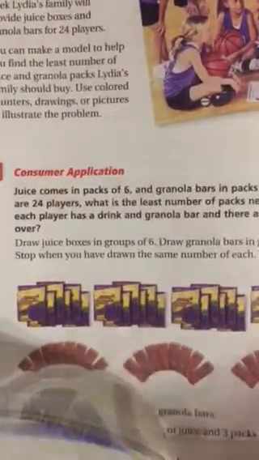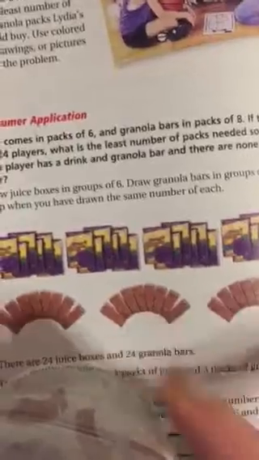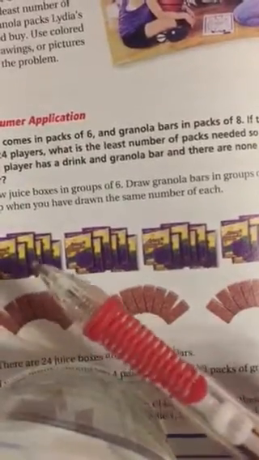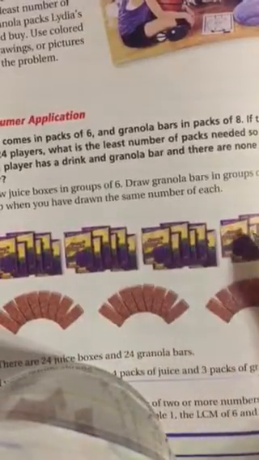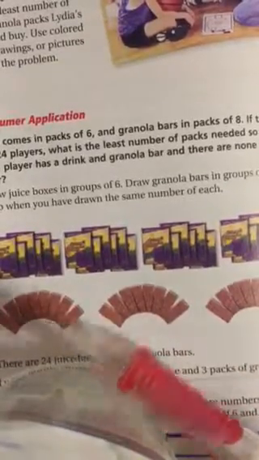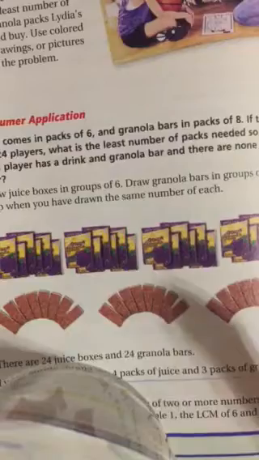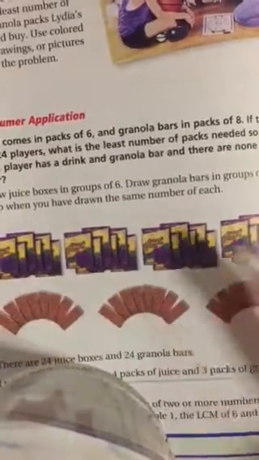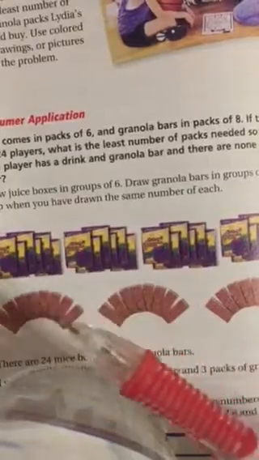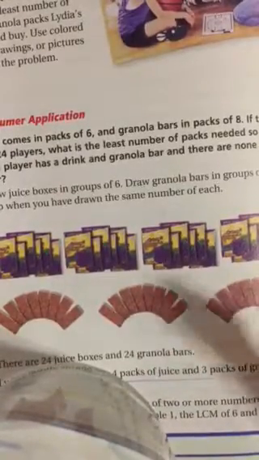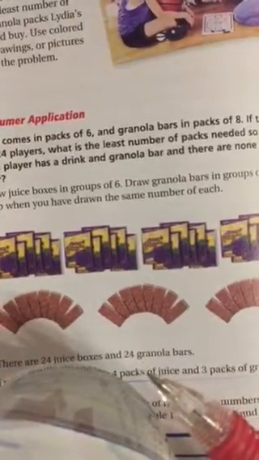All right, so what the book does is they do a diagram of this for you. They draw a picture of one pack of 6 juices, another pack of 6, another pack of 6, another pack of 6, and then one pack of 8 granola bars, another pack of 8, and another pack of 8. And that's how they get to 24 for 24 players, because 6 times 4 is 24, and that's how they get to 24 granola bars, because 8 times 3 is 24.